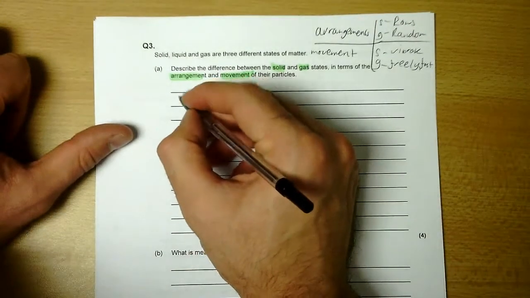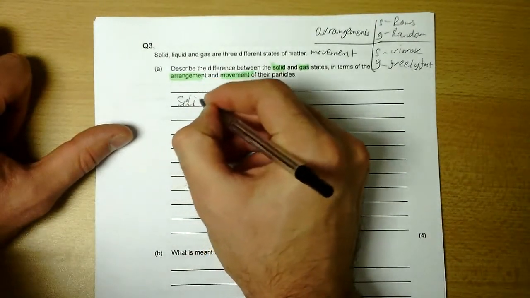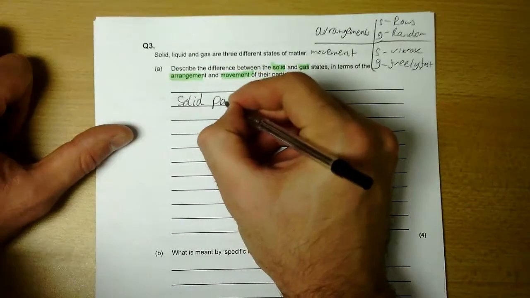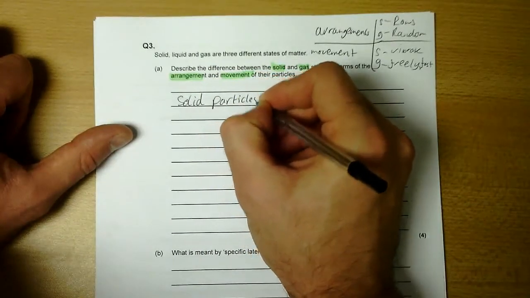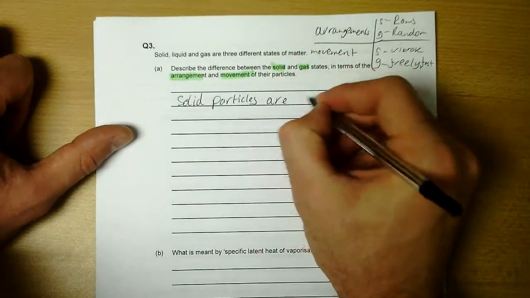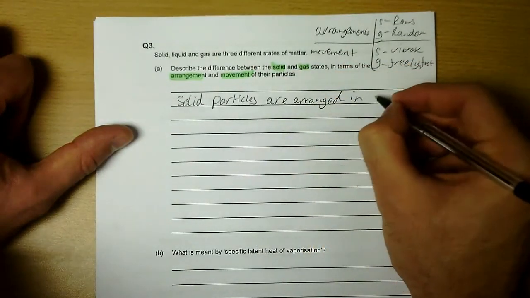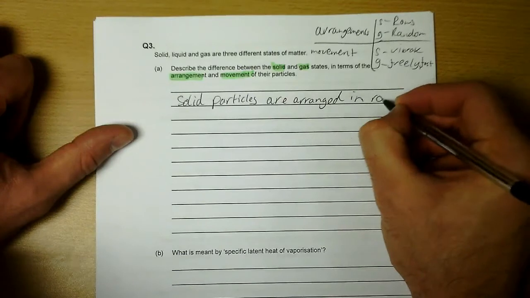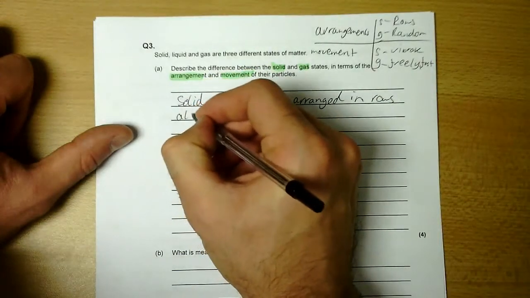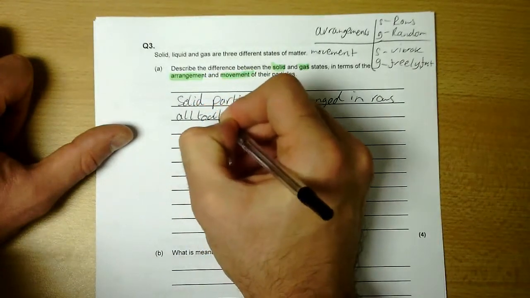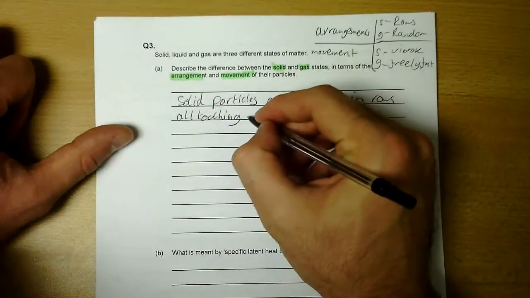So I'll start off by saying solids, particles, are arranged in rows, all touching, no gaps.